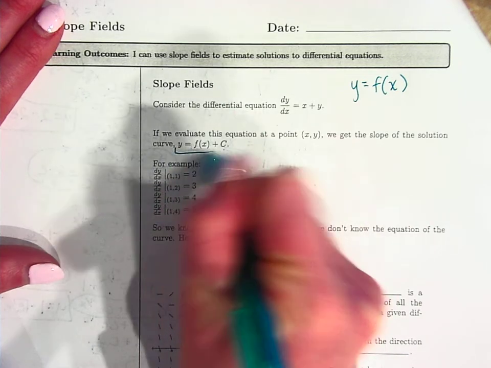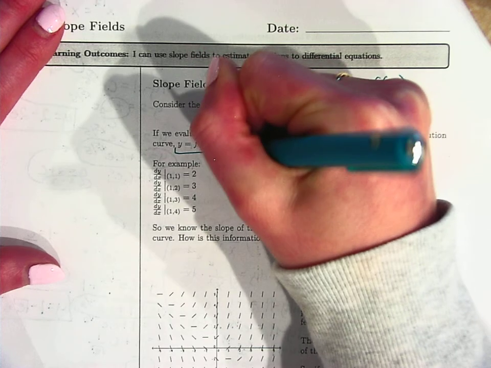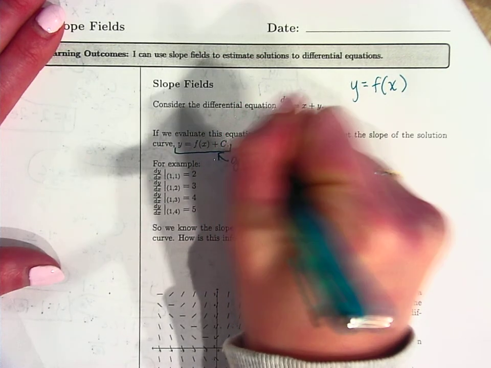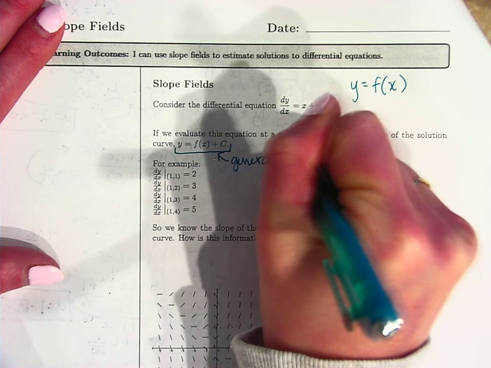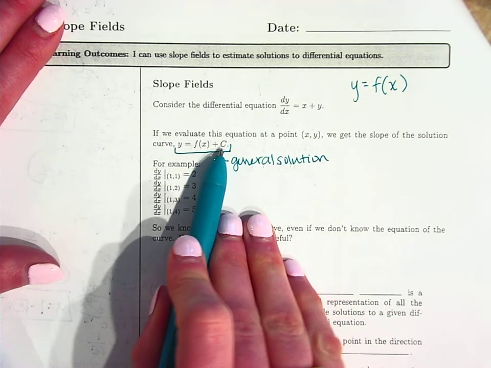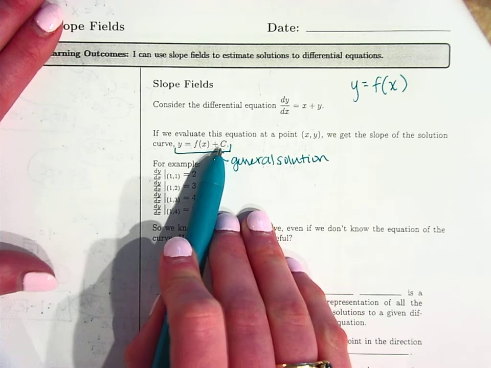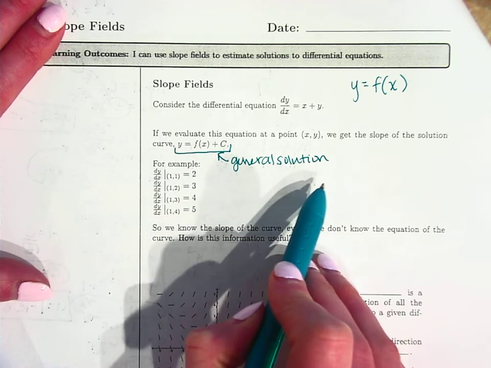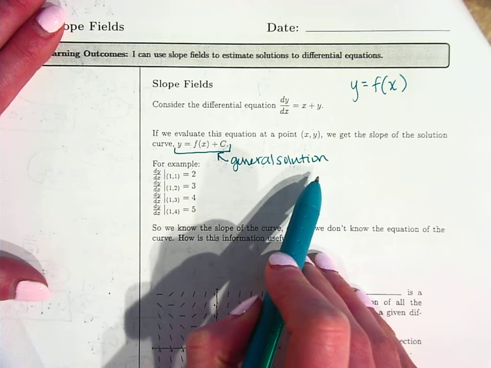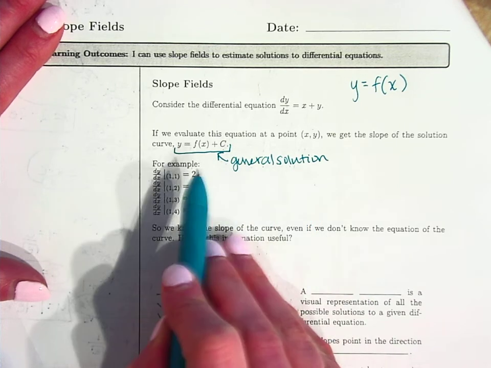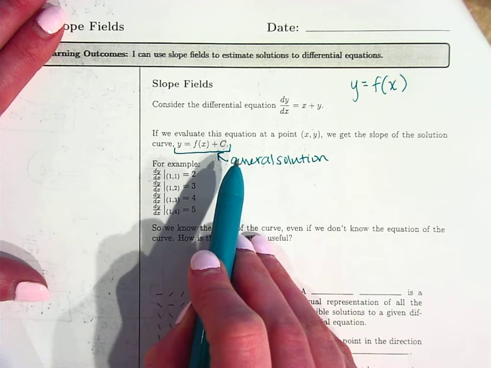Okay. So here, what they give us right here is the general solution. Y is isolated, and there's some constant c present. We don't know what that c value is, so that's why it's called the general solution, because all of the solutions to the differential equation have the same form, f of x plus some constant c.